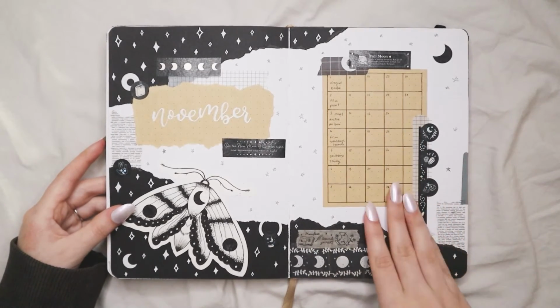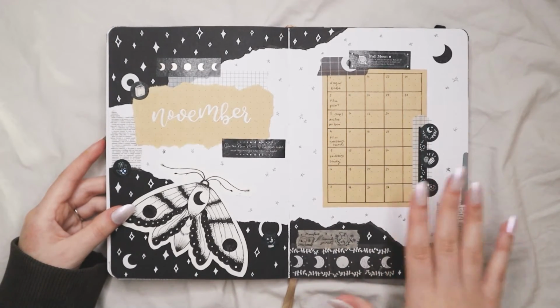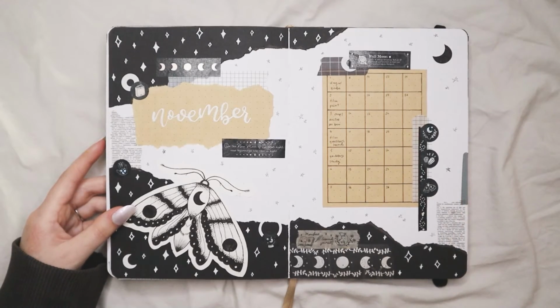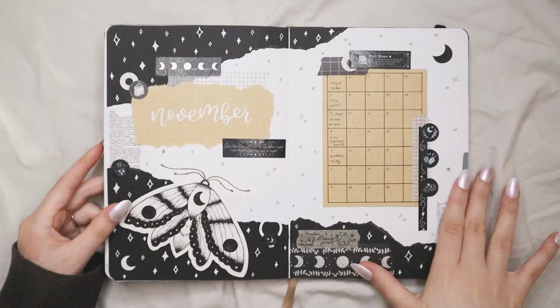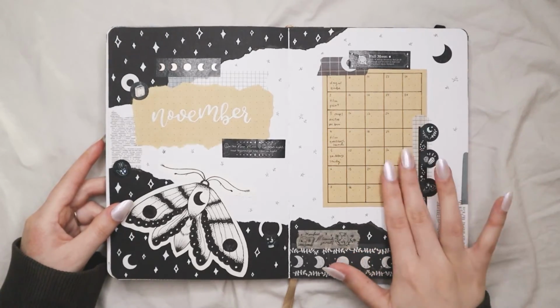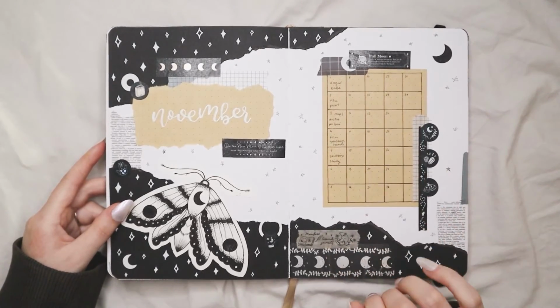This is another calendar that I really recommend and that I like, but it just doesn't work for me as well. So yeah, this is just to give you an idea of what I did and how it turned out, but I really like this layout and its purpose.